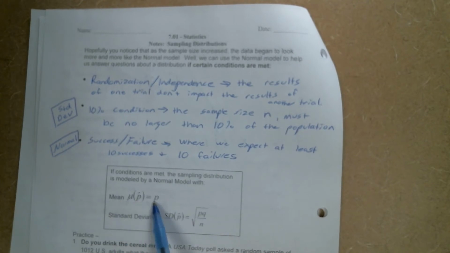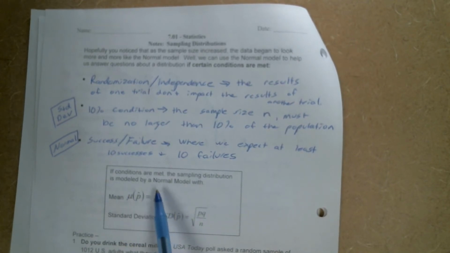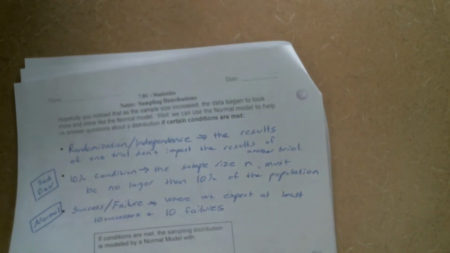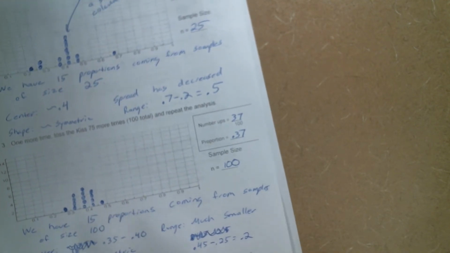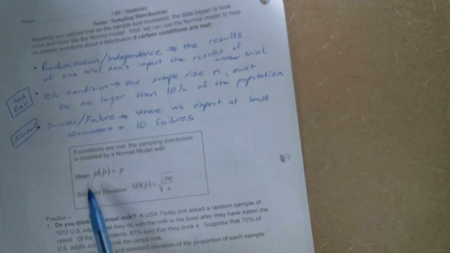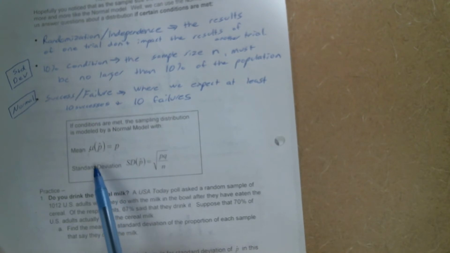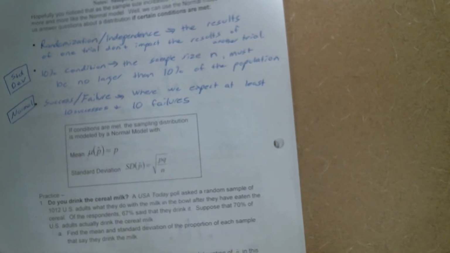Notice this doesn't actually involve sample size, which is what we saw. It didn't matter what our sample size was. If our sample size was 5, the mean of all of these values was still roughly 0.4. If our sample size was 25, the mean was still about 0.4. If our sample size was 100, the mean was still about 0.4. So this is basically saying that the mean of all the sample values is equal to the true population parameter.